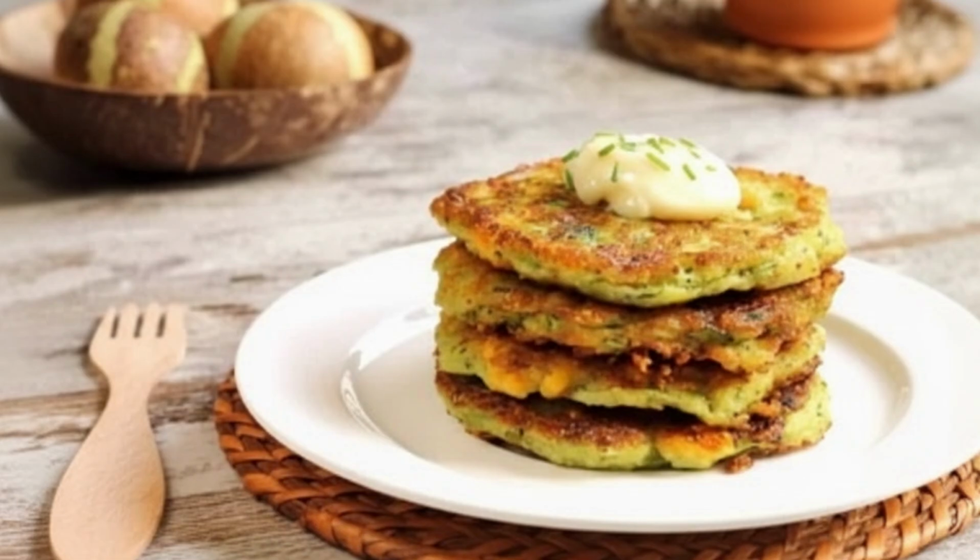Finely chop the greens and add to the bowl with the other ingredients. You can add a little pepper. Form fritters. Bake in the oven for 10 minutes.